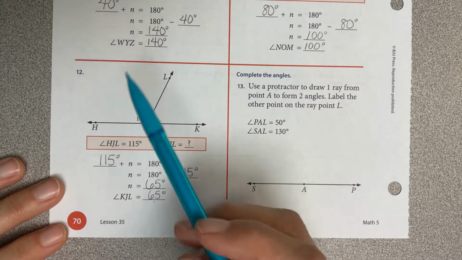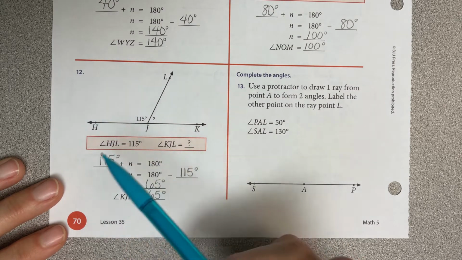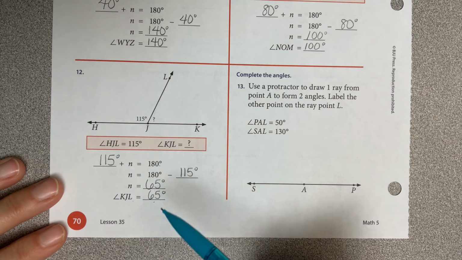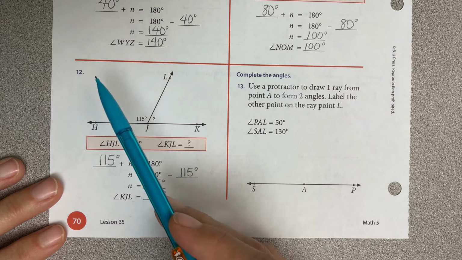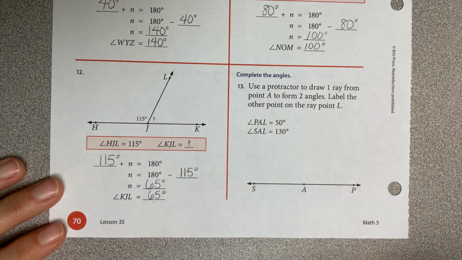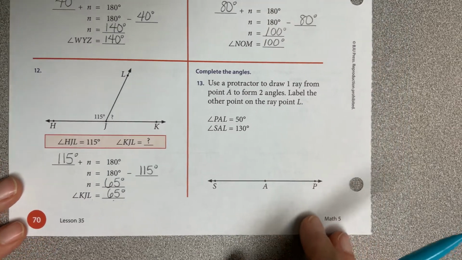If you got that one right, I want you to put a happy face up here by the number 12. If you did not, go ahead and fix your mistake, and I want you to circle the number 12. So happy face if it was right, and then circle if it was not.